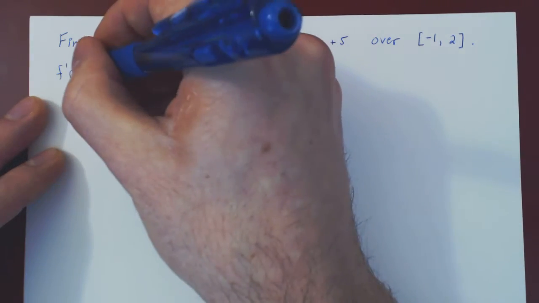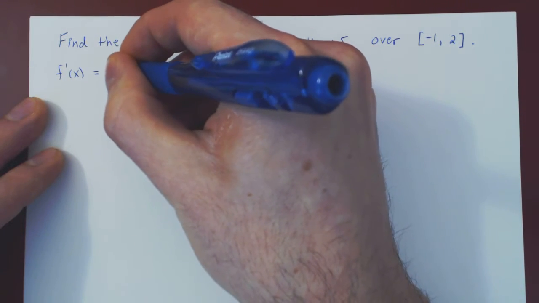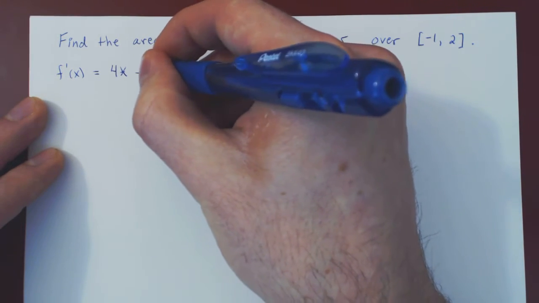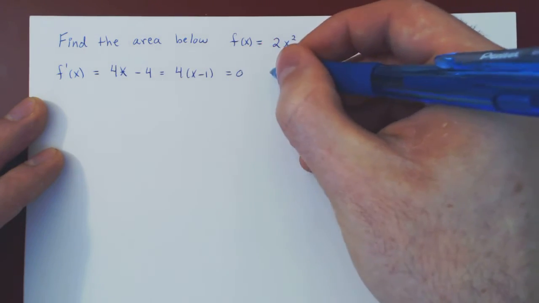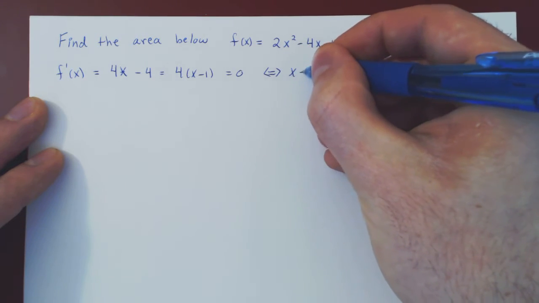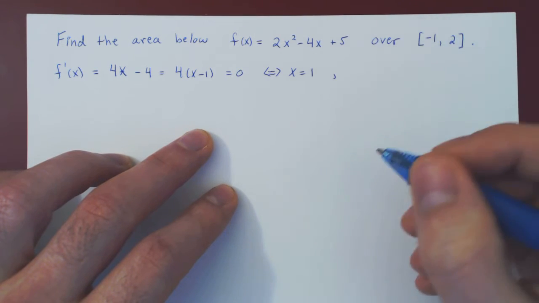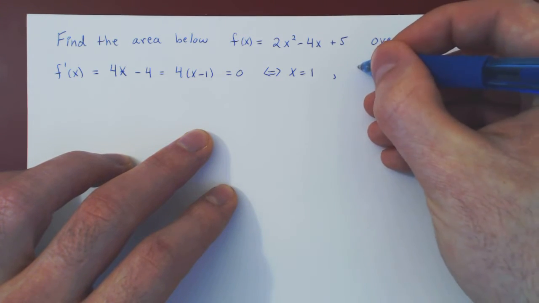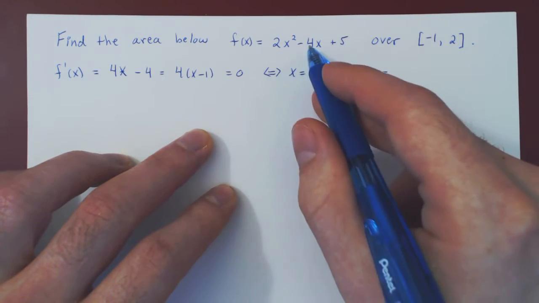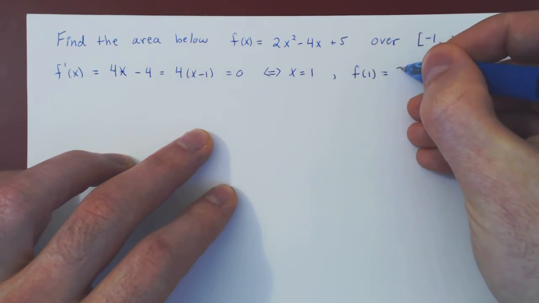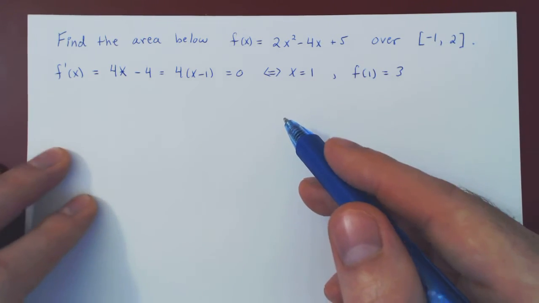So the derivative is going to be 4x minus 4. If you factor 4, you get 4 times x minus 1. And this can only be 0 if and only if x is equal to 1. So x equals 1 is the apex of our parabola. Here this would be the global minimum. And the value of our parabola at 1 is, well, 2 minus 4 is negative 2 plus 5 is 3.